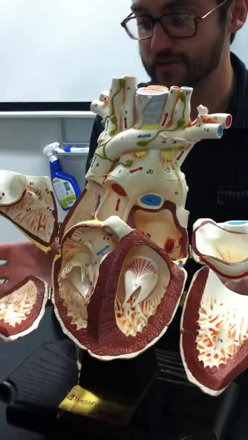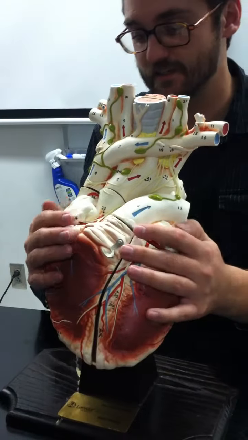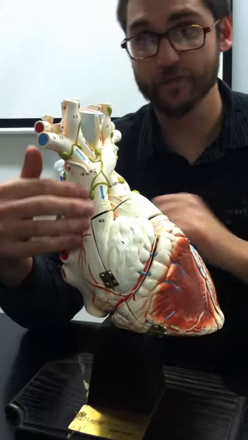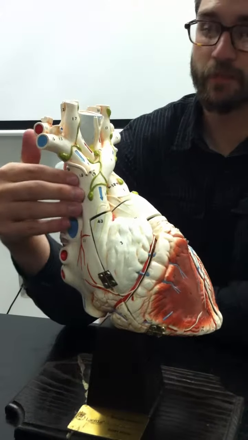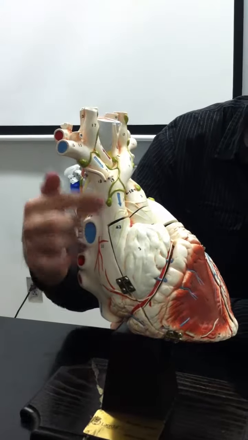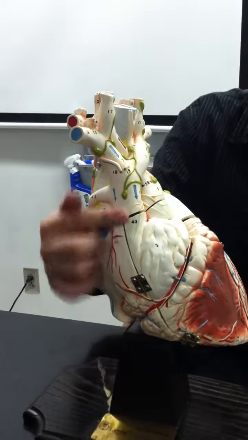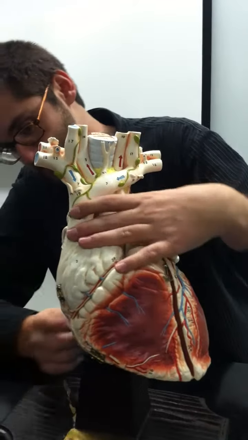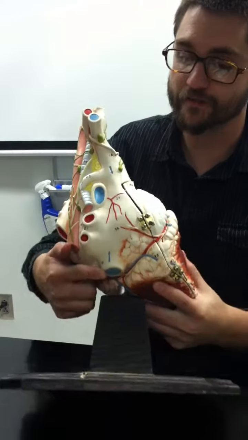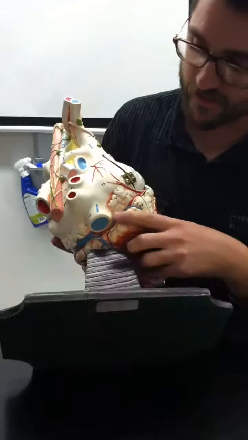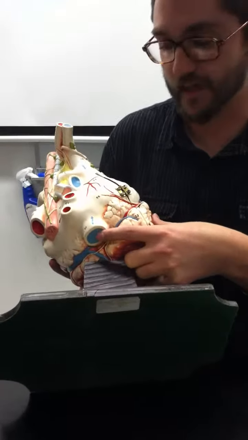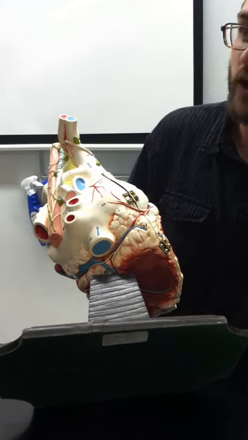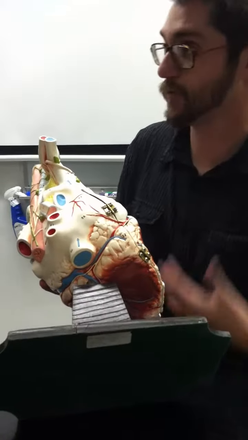Now these chambers receive blood in different ways, and we'll start with the right atrium. So the right atrium receives venous blood from superior vena cava, which is right here. Superior vena cava drains blood from your head, your neck, and your upper extremities. It also receives blood from inferior vena cava, which is right here. So that's inferior vena cava, which drains blood from the lower extremities and abdominal organs.